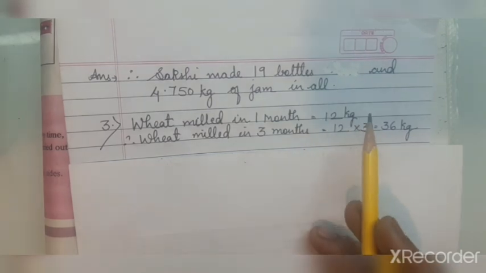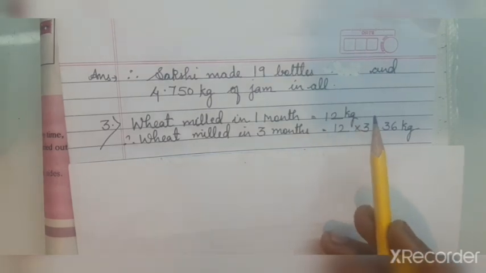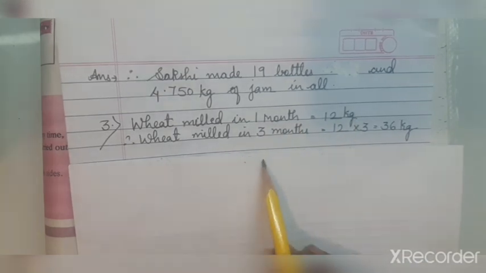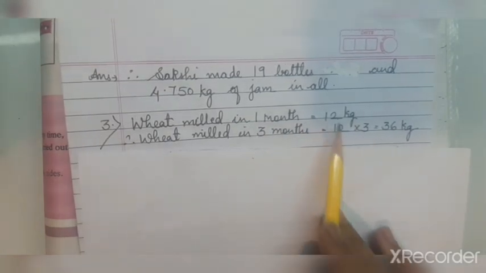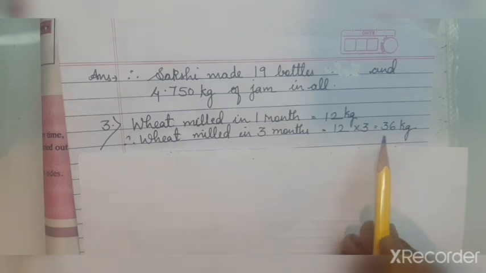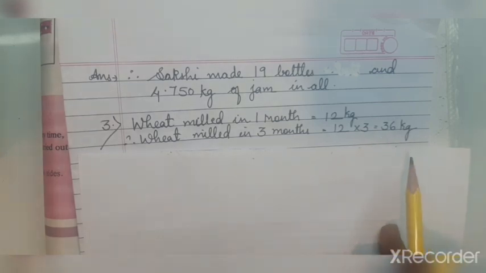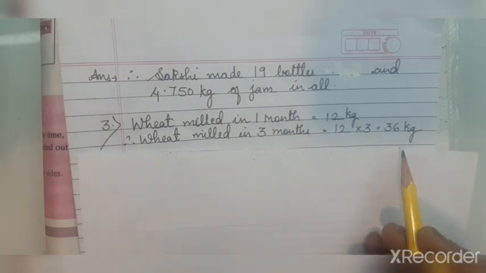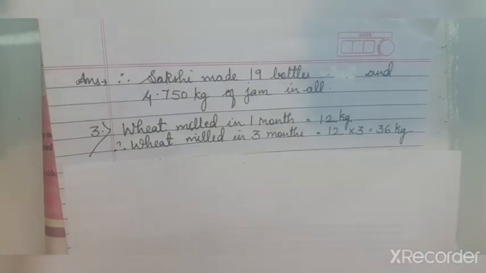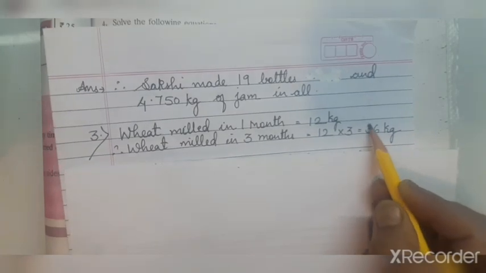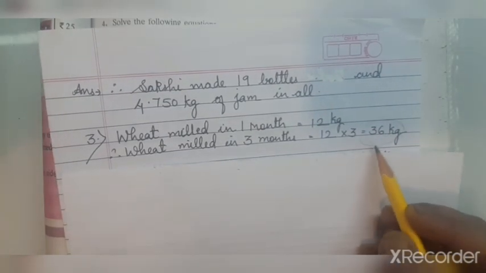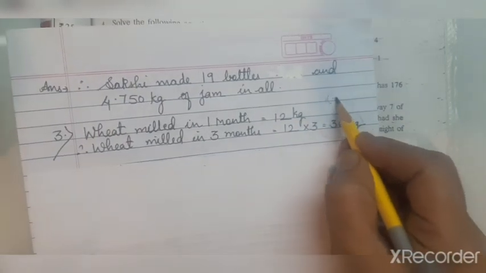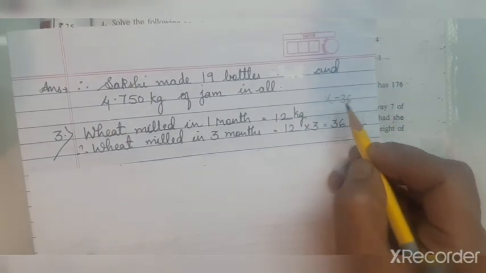As I told you, if it is given for 1 and you have to find for many, we have to multiply. So 3 into 12 is 36. So, for 3 months, she will require 36 kgs. She had bought X kgs, and out of that, for 3 months, she will use 36 kgs.